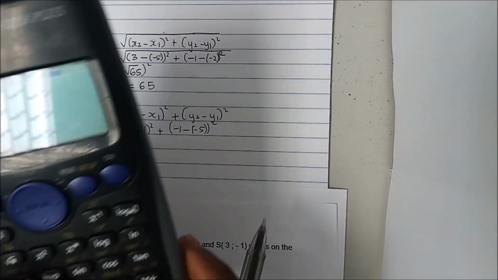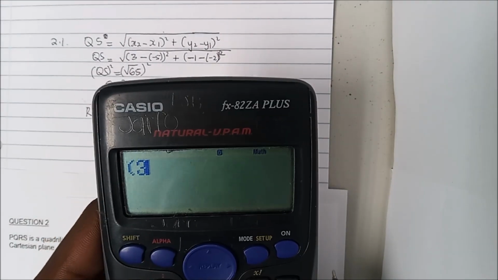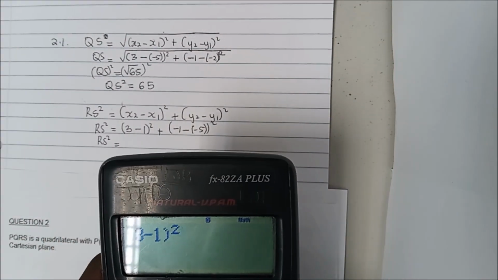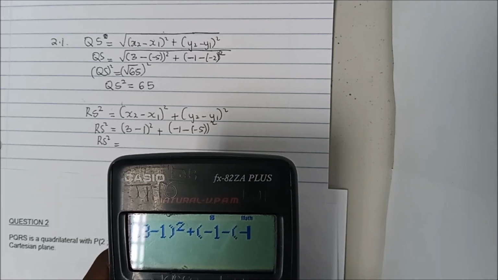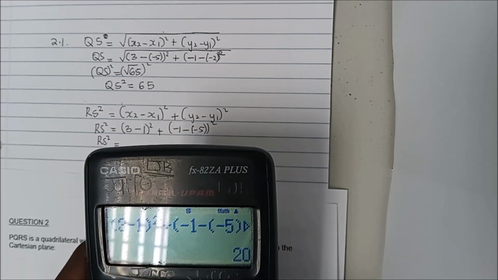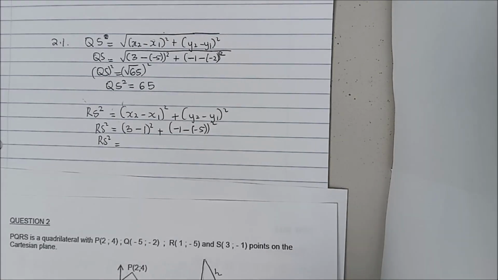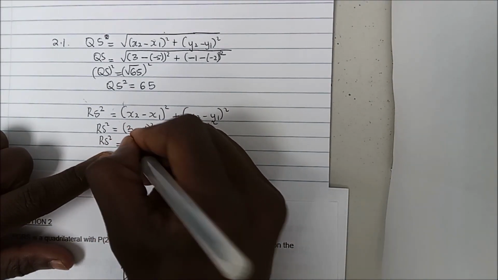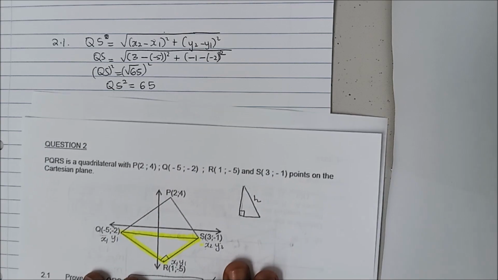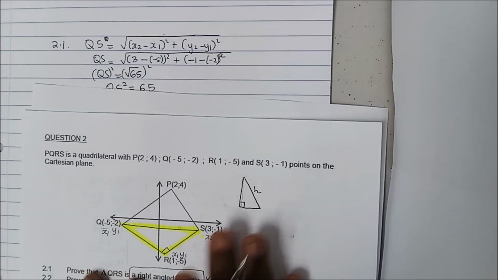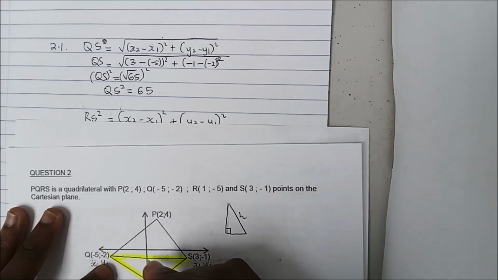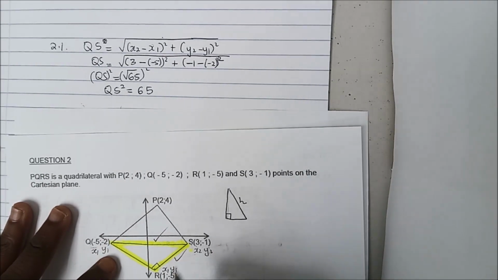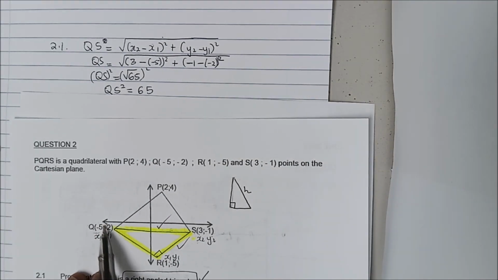Now let's put that in a calculator. 3 minus 1 squared plus -1 minus -5 squared. That's 20. So we have 20 here. Remember, we need to find all the sides, but we need them squared. So now let's go to the last one. We have QS, we have RS, and then we need QR.